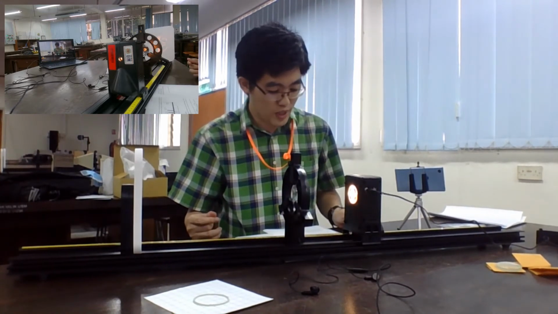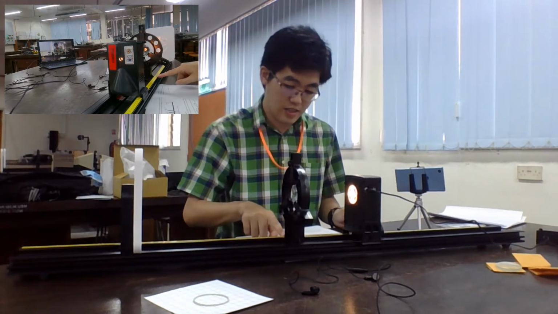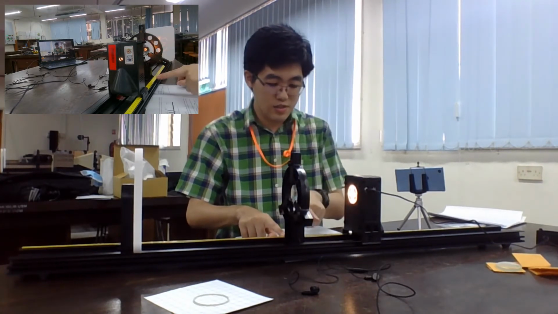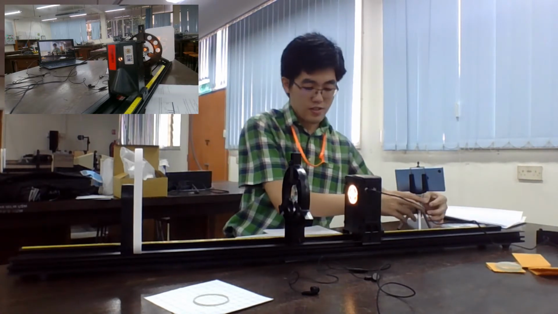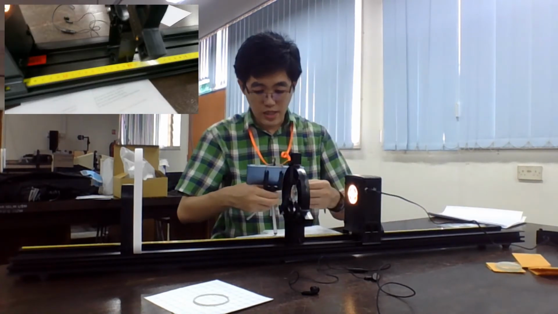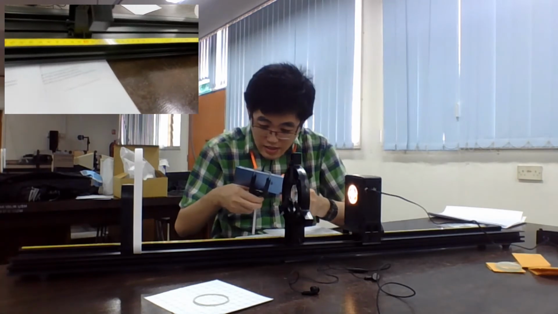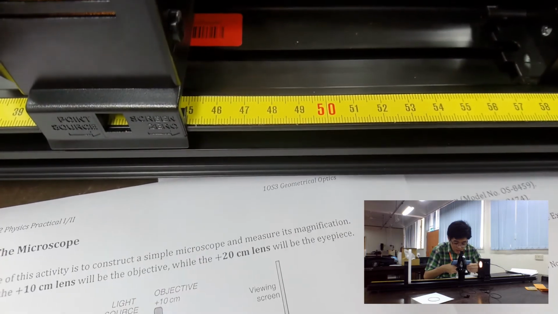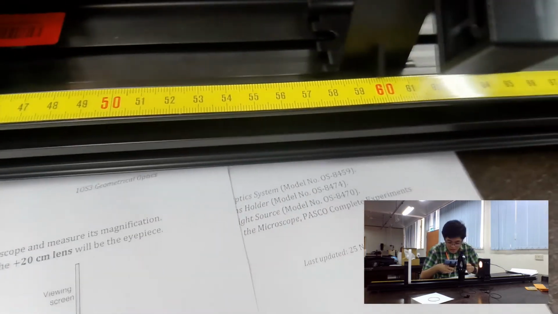First of all, we will have the 10 cm lens at the 60 centimeter mark. Then step 2 is to install the light source at 45. So let's take a look. We have this lens at 60. Come on, focus. Why are you not focusing? All right, and this one is at the 45 mark. So 45 and then 60.